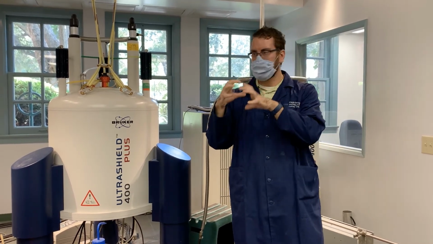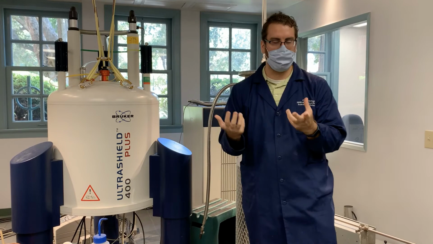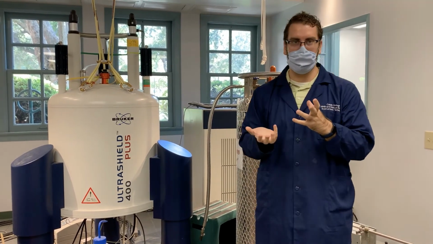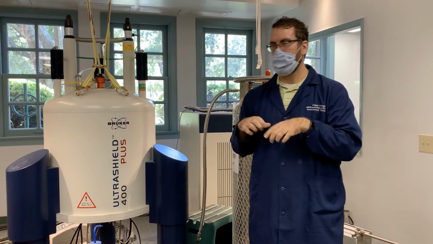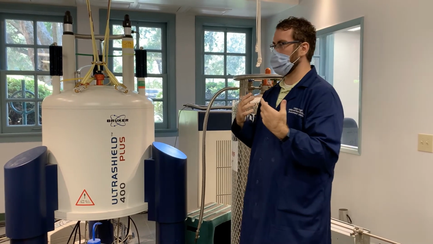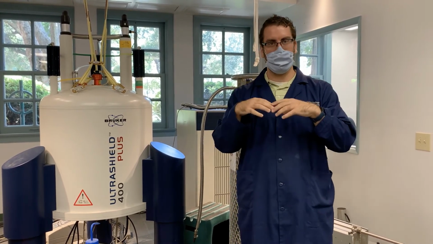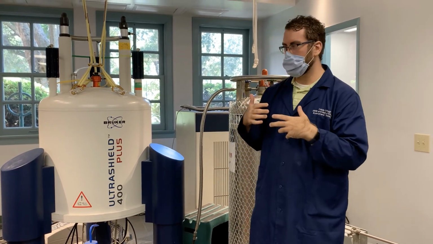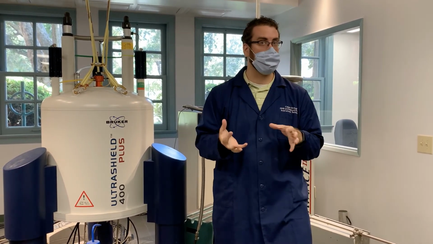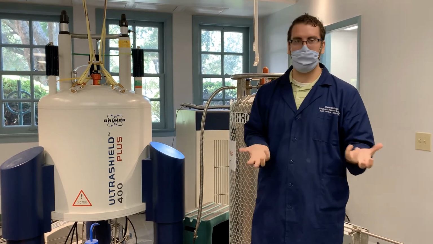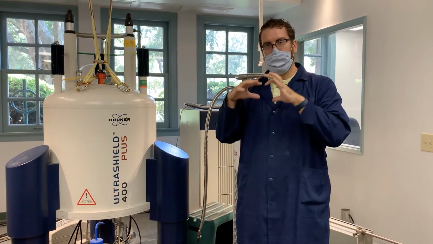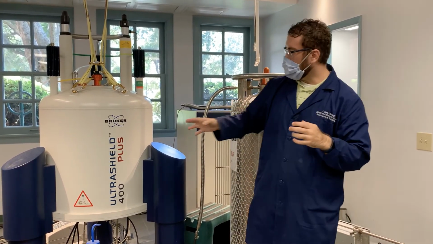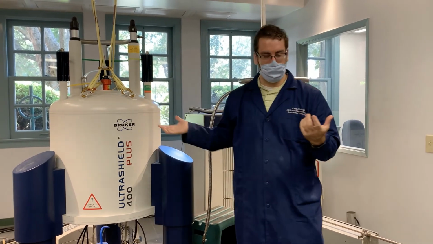So there's a shell filled with liquid helium. Outside of that, we have a shell that has vacuum, and that helps insulate it, so the helium will slowly boil off and slowly evaporate. To have that happen as slowly as possible, so we don't have to refill the instrument, we have that vacuum. And then we have the outer layer, which has liquid nitrogen.